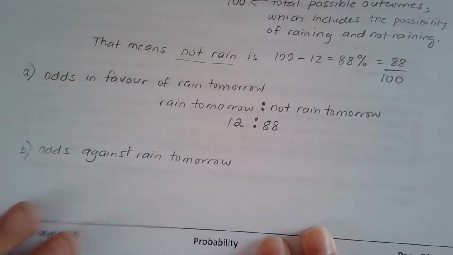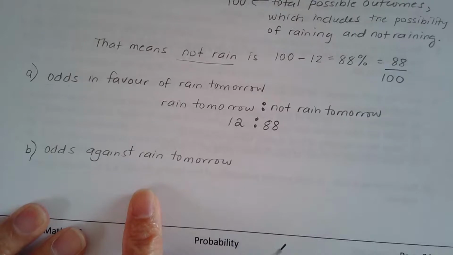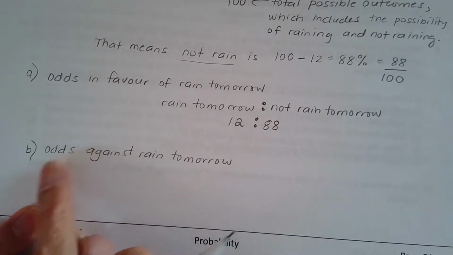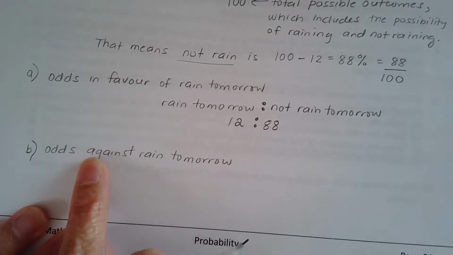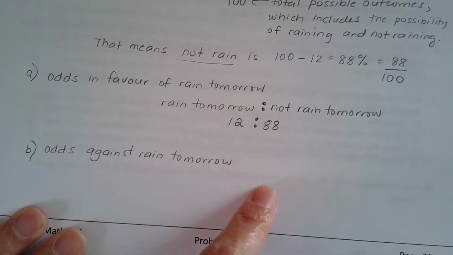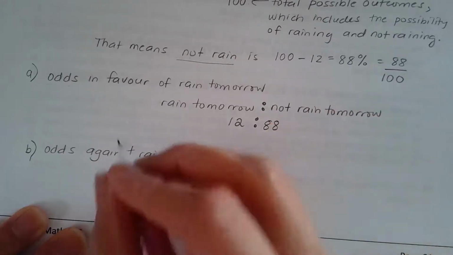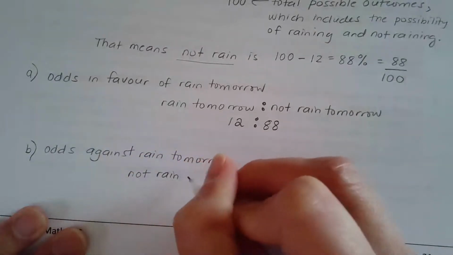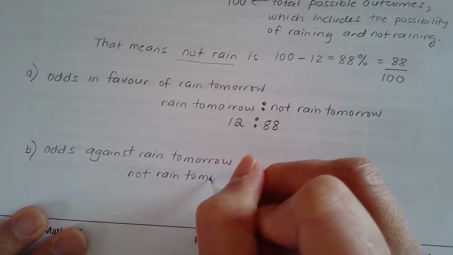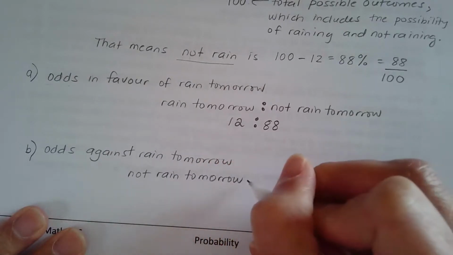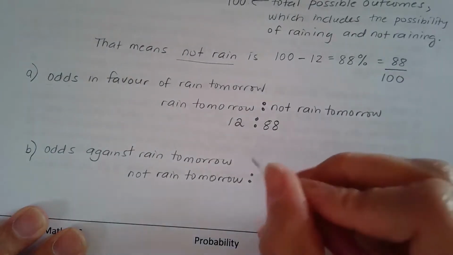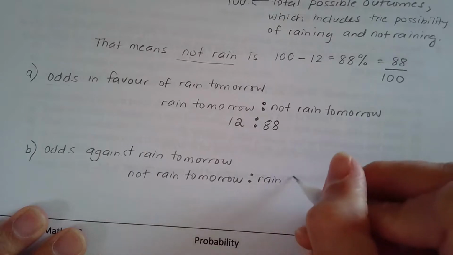Okay, so what we're doing here is odds against rain tomorrow. Now, because we're going to do odds against, we're going to start with not raining tomorrow because that's against the rain. So starting off with not rain tomorrow is to rain tomorrow.